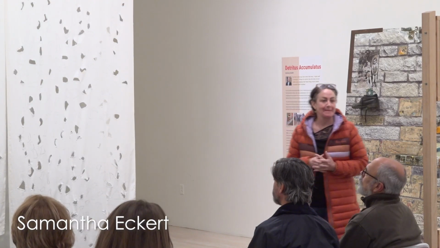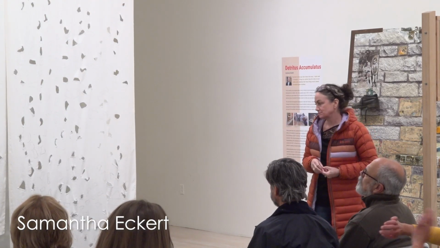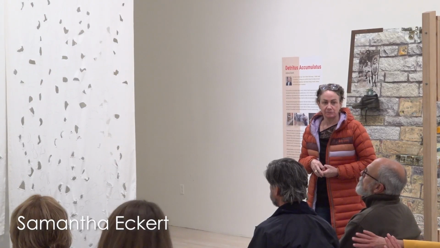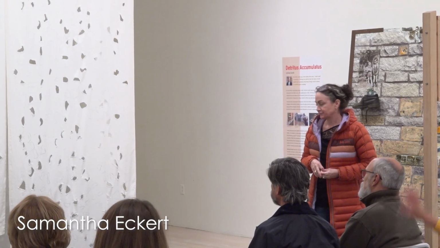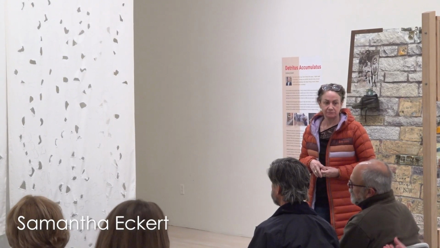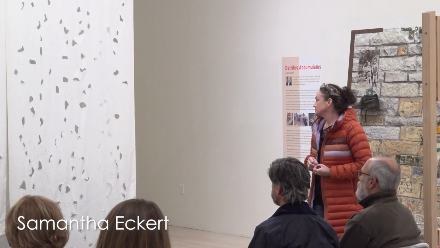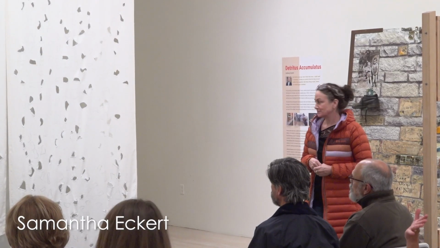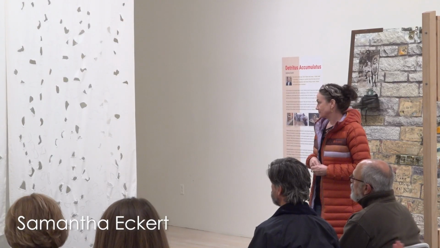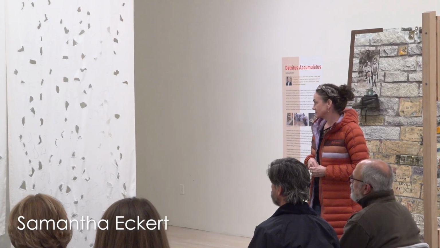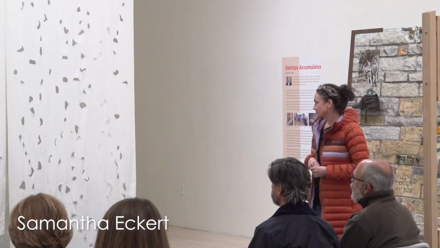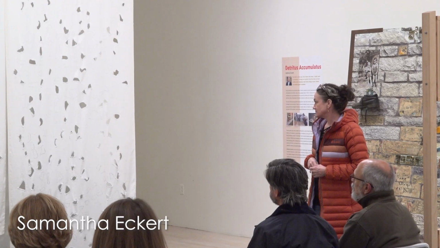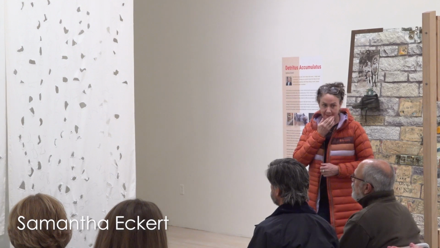Hi. So I was intrigued by the color, the red color on the sticks, and thought it was really powerful because it's blood-like, and it is such a contrast to the white, the pure white. And I wondered whether that had some particular meaning for you to use that color, and the decision not to leave the natural.